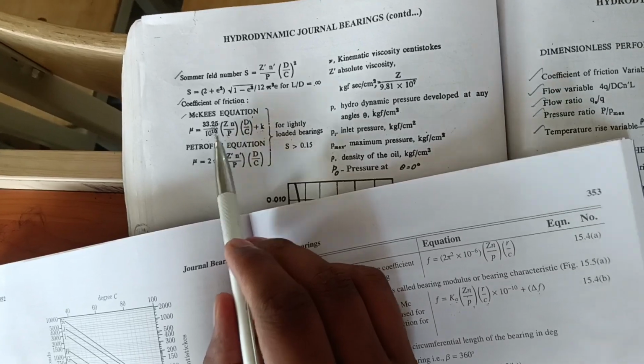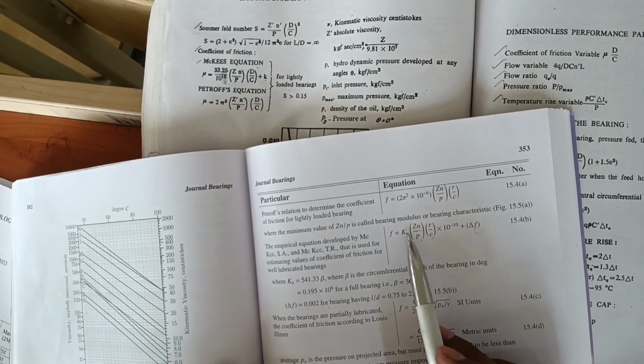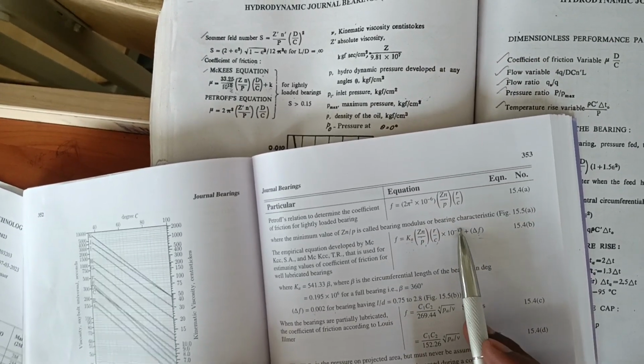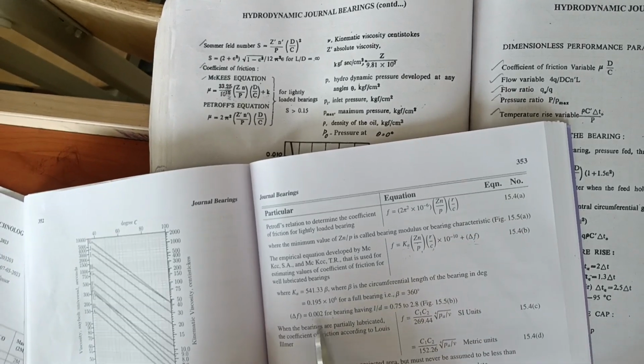So better to use this formula directly. Okay, so directly use this formula. Here this is an insufficient formula. Okay, if you want to use it, you have to replace Ka with 33.25 by 10 power 8, and you have to neglect this term and replace the delta F. You have to replace it with K, that is 0.002.